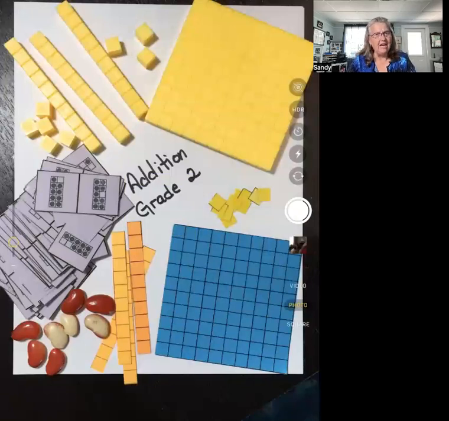So one way we help is we read those problems with words like combine, join, and put together. If I see 18 plus 15, I'm going to say 18 combined with 15, 18 joined with 15, 18 put together with 15. All of the ways that we start to link the symbols with the story problems.